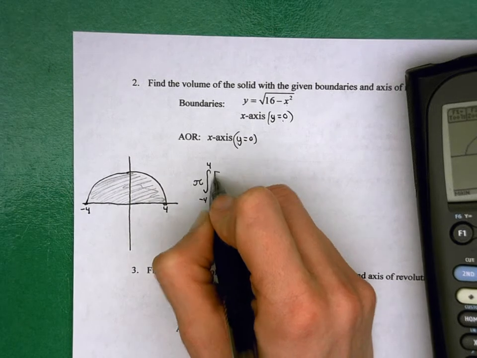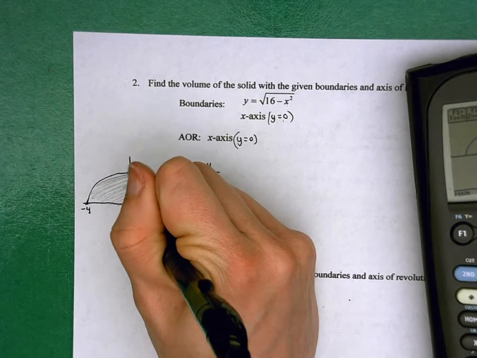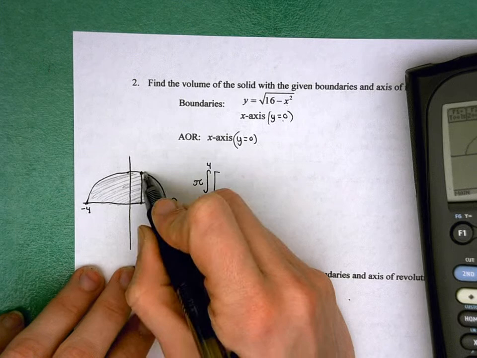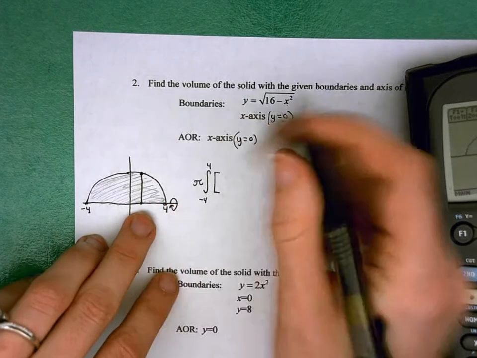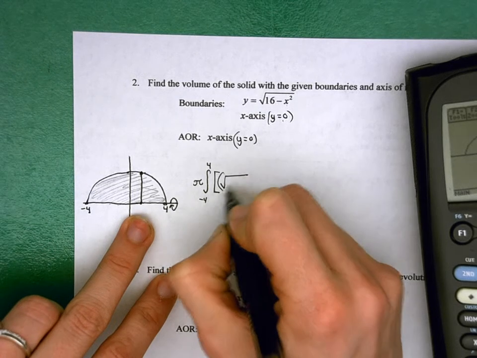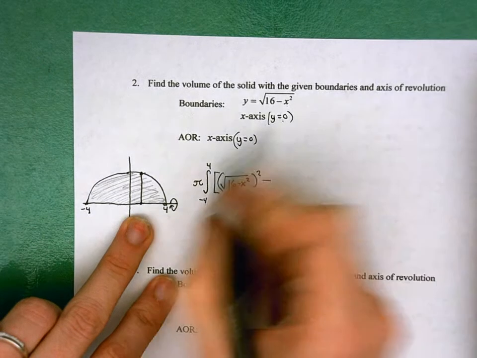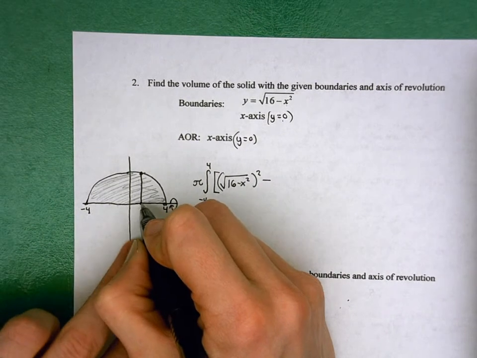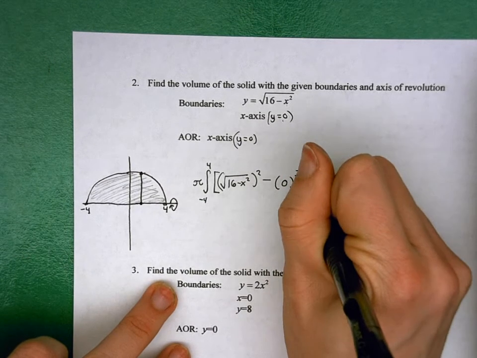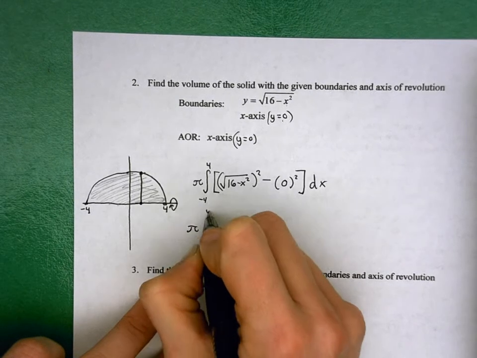And then we have our big R. So representative rectangle. Our big R, distance from our axis of revolution to our function. Okay, so axis of revolution to function is the function itself, which is root 16 minus x squared, squared, minus my small r, which is the distance from the axis of revolution to the closest point, which is no distance because it's attached. So then we get pi, let's clean it up a little bit, -4 to 4.